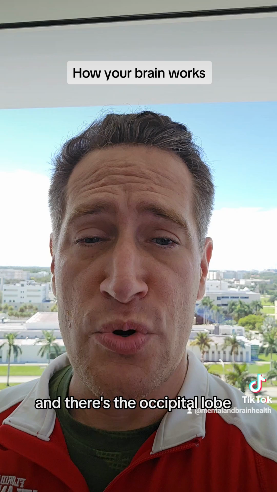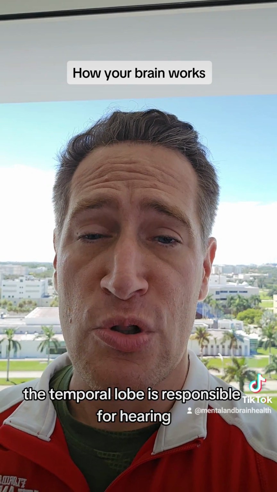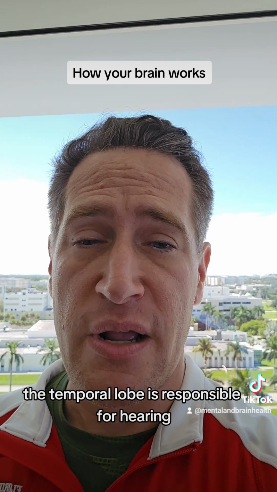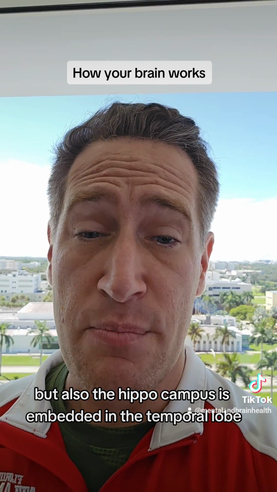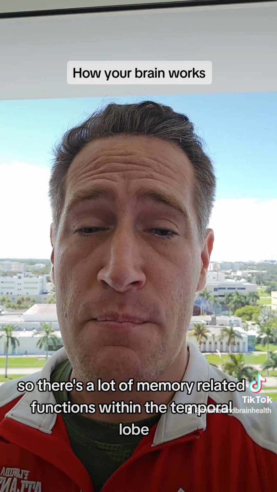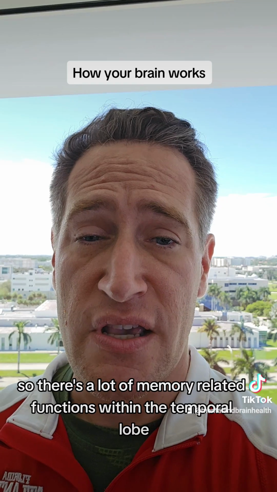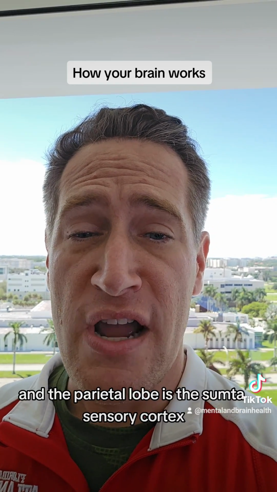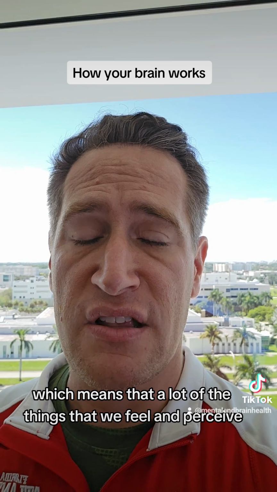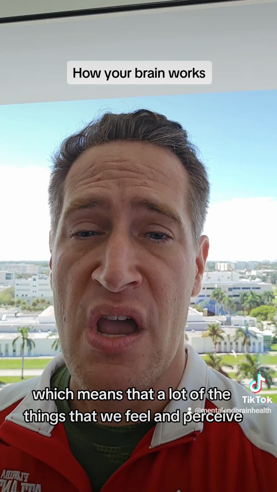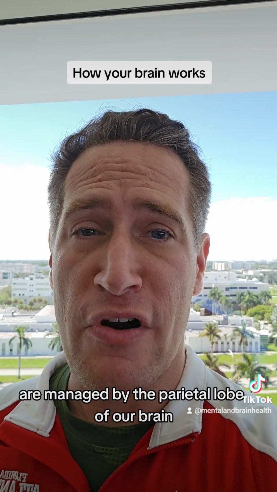Then there's the occipital lobe, which is responsible for vision. The temporal lobe is responsible for hearing, but also the hippocampus is embedded in the temporal lobe, so there's a lot of memory-related functions within the temporal lobe. And the parietal lobe is the somatosensory cortex, which means that a lot of the things that we feel and perceive are managed by the parietal lobe of our brain.